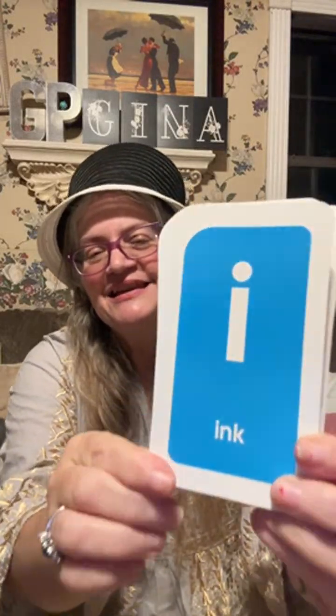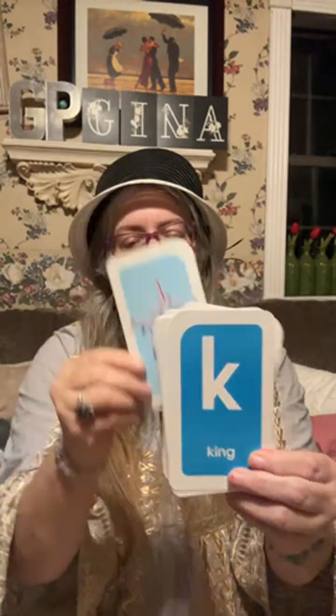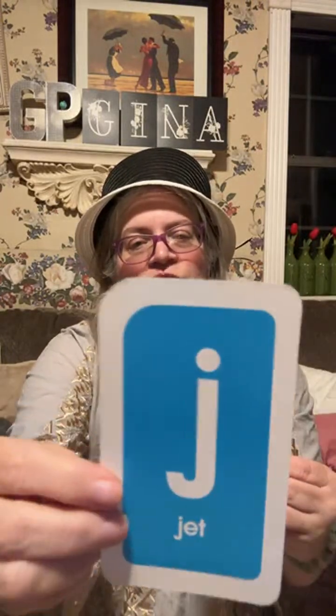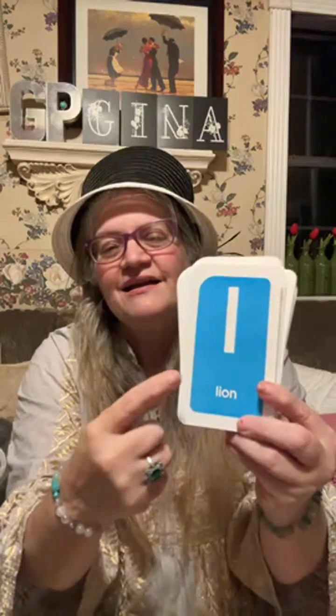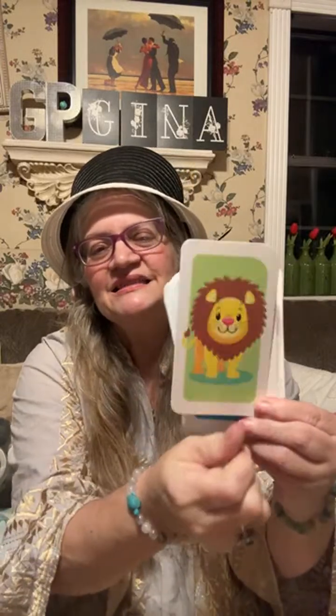I for ink. Ink. As in ink. J for jet. Jet. Jet. Starts with J. Jet starts with J. K. K for king. That's the word king. K for king. King. In king and K sounds like the that C makes, but it's a K. Lion. Lion. L is in lion, who roams in the jungle.